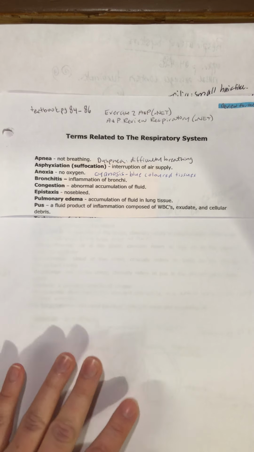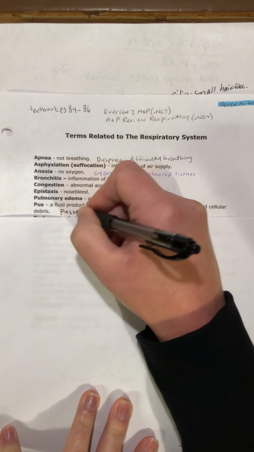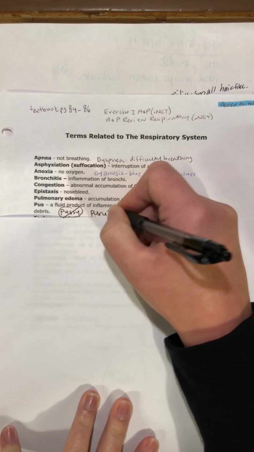Pus, so here we finally have a definition of pus. It's a fluid product of inflammation composed of white blood cells, exudate, which is just debris that's been secreted, and cellular debris. Okay, so what is the correct terminology for pus? We don't say something is pussy. No, we say purulent. Okay.